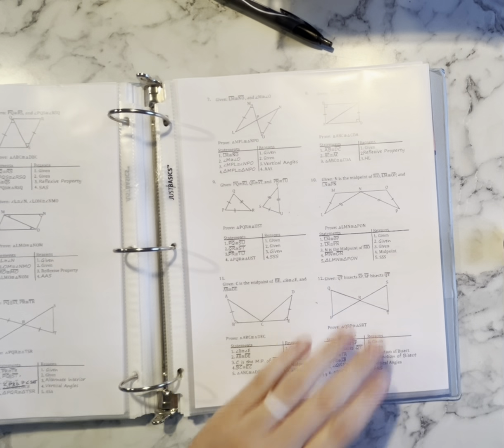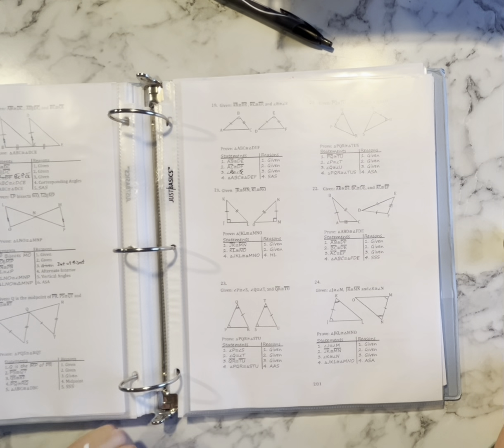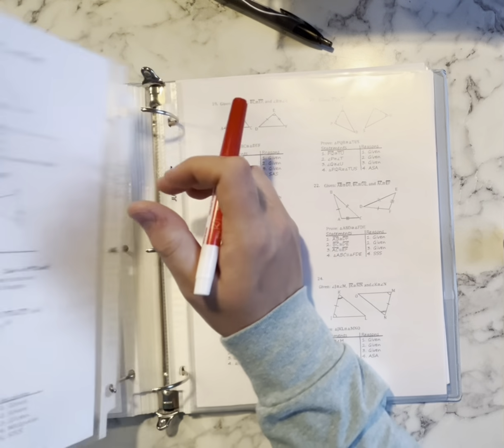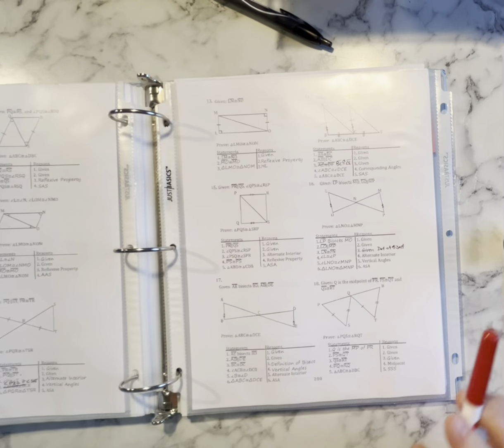All right, let's do some more. Try to do some where they're not all given to you so that you can fill in the blanks a little bit better. All right, let's do number 16 here.